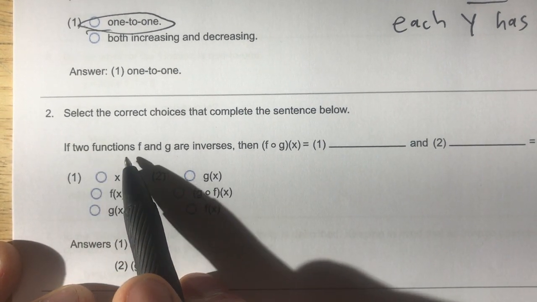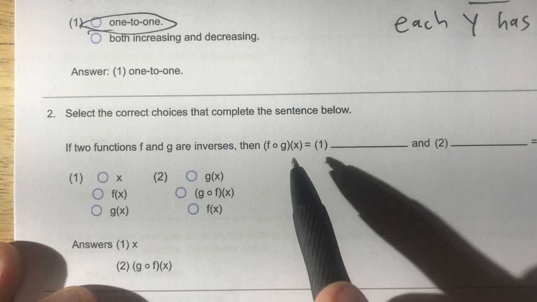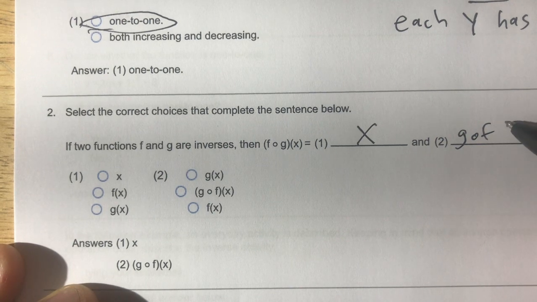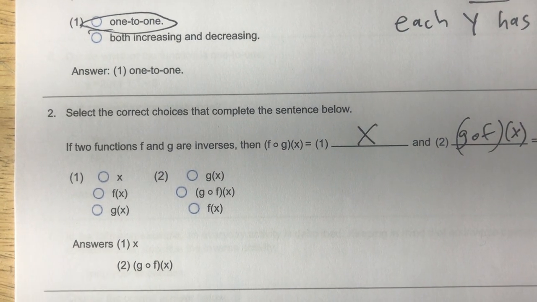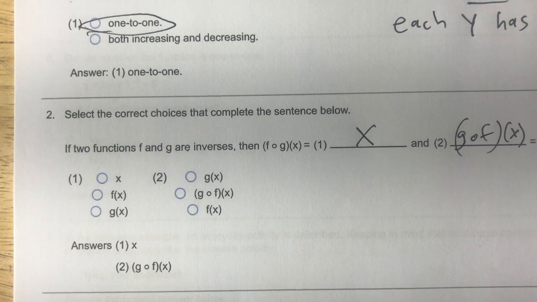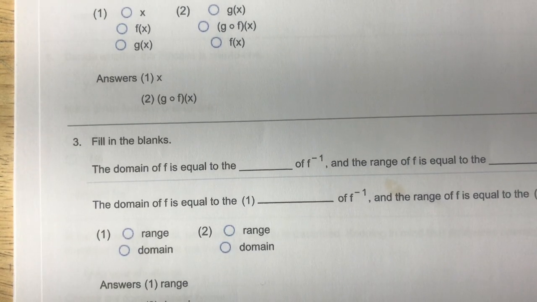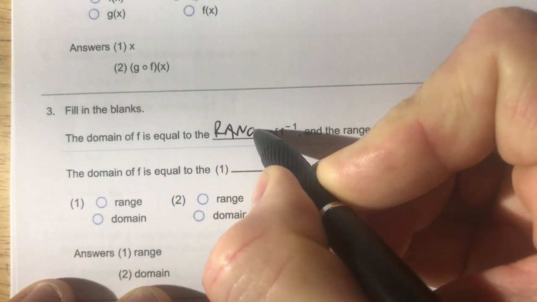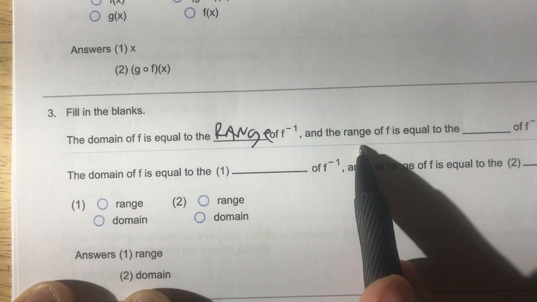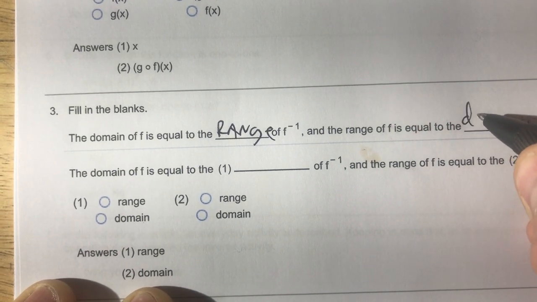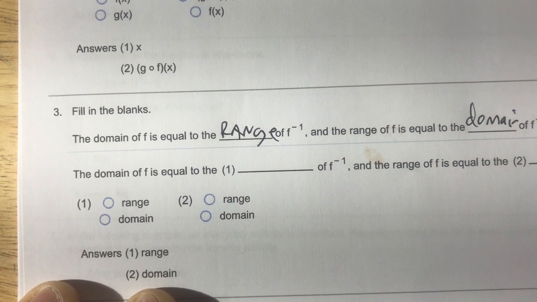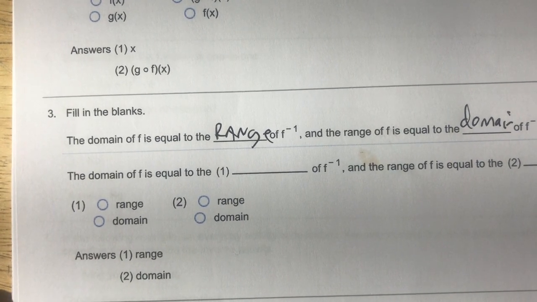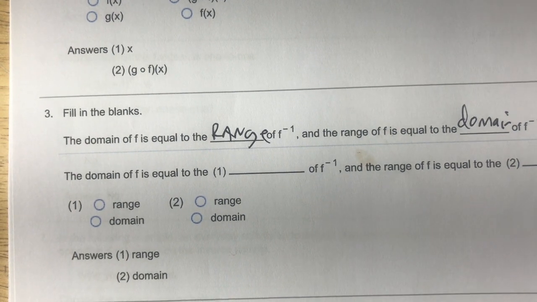If two functions f and g are inverses, then f of g of x equals x and g of f of x has to equal x. Okay. All right, then we come down here, number 3. The domain of f is equal to the range of the inverse. And the range of f is equal to the domain of the inverse. So the domain in the function is the same as the range of the inverse.